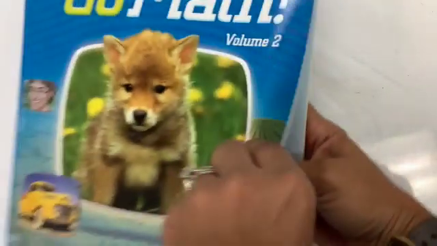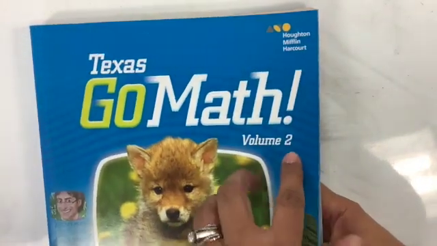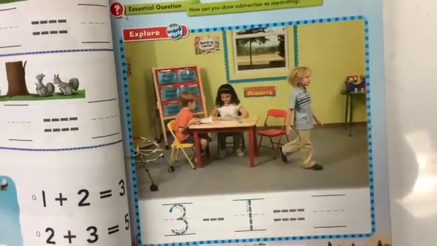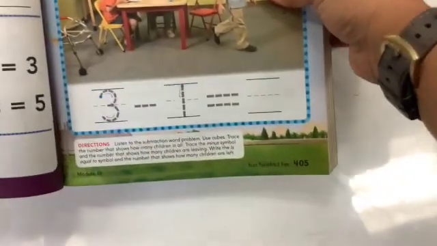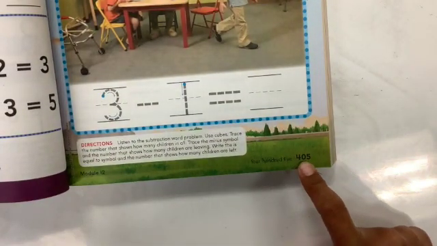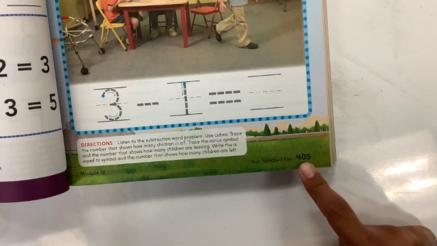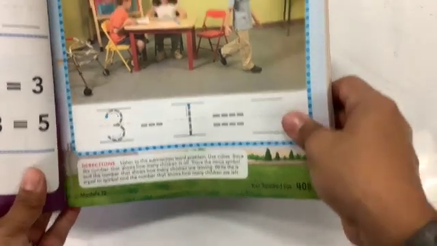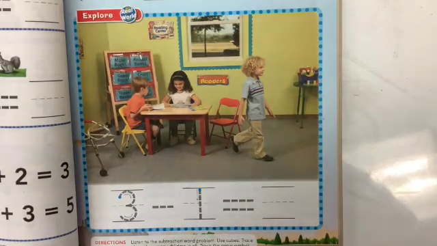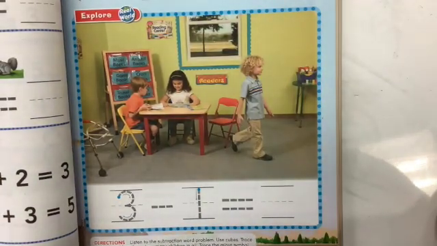So friends, today what I'd like you to do is open up your Go Math Volume 2. And we're going to go to page 405. Right there, 405. If you can't find it, have somebody help you. Make sure you ask someone to help you find it and say please and thank you. So here on page 405, look, we have a classroom. Wow, that's a wonderful classroom, friends. Look, they look just like your friends here.